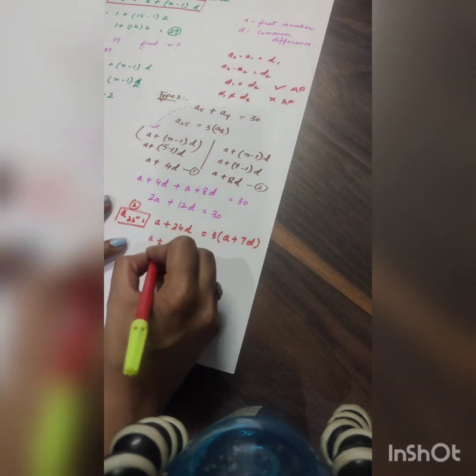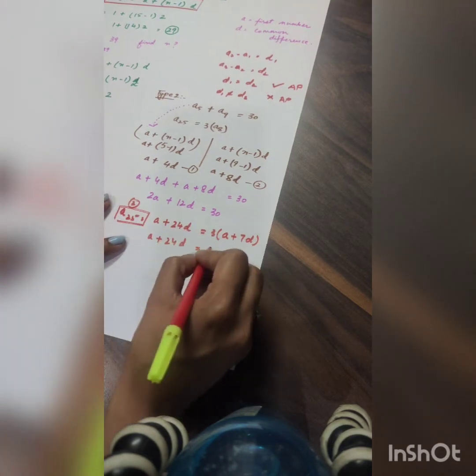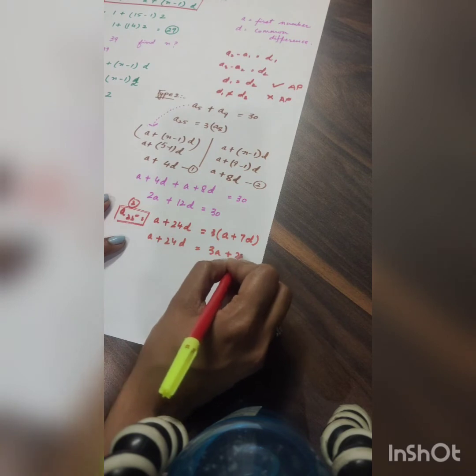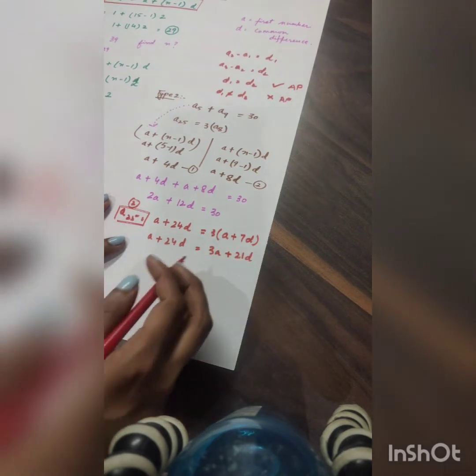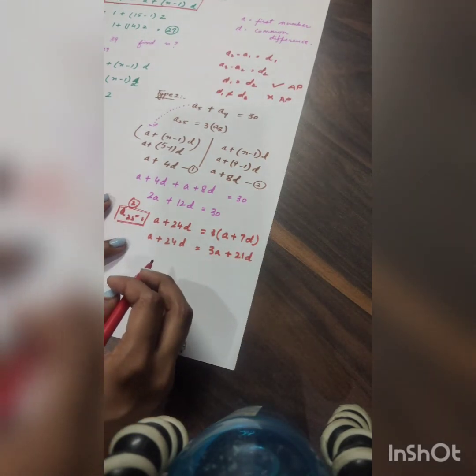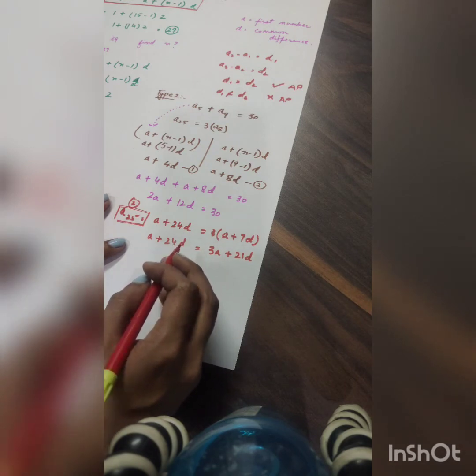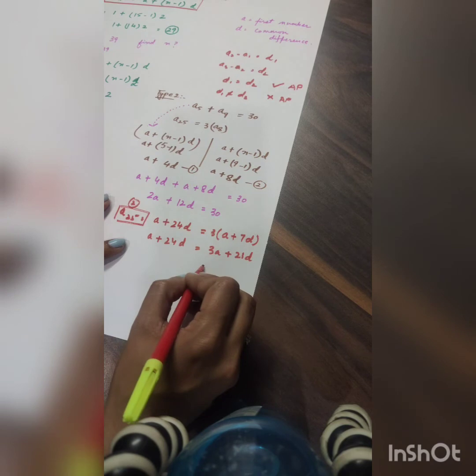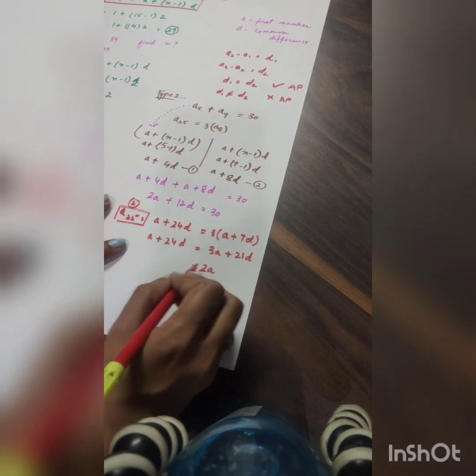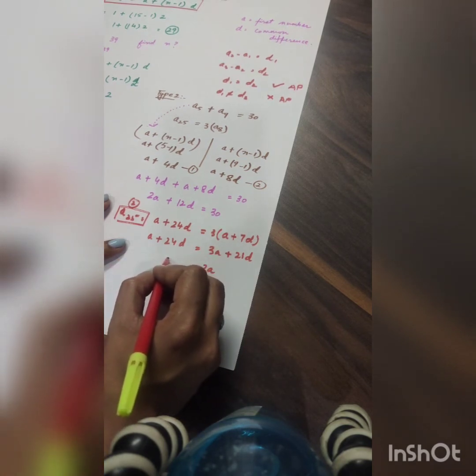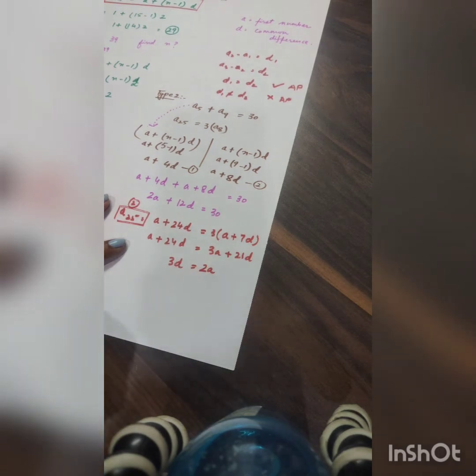So it gives me A plus 24D is equal to 3A plus 7 3s are 21D, right? Now again, shifting the numbers here and there, I will get a calculation like this. 3A minus A gives you 2A and 24 minus 21 gives you 3D, right?